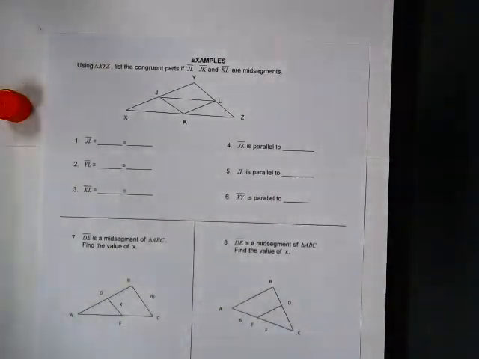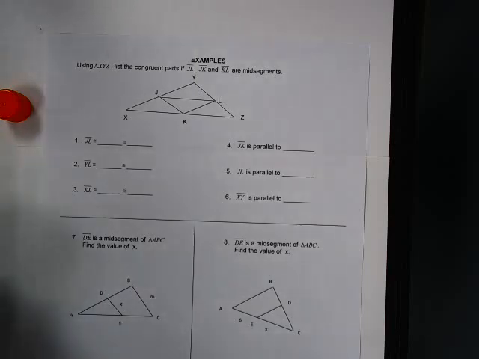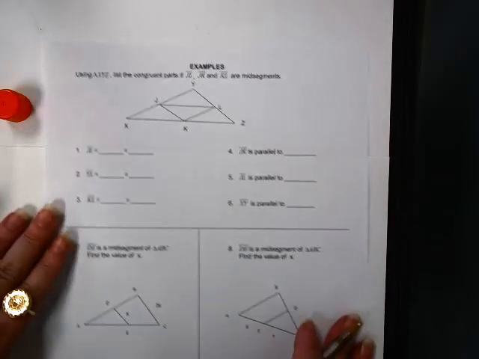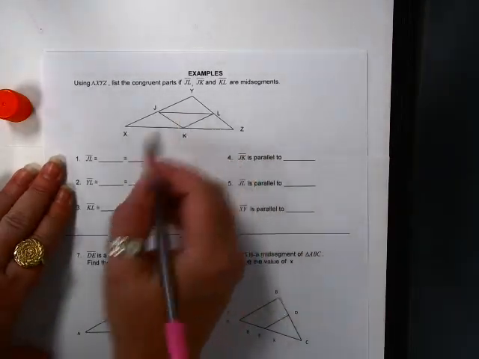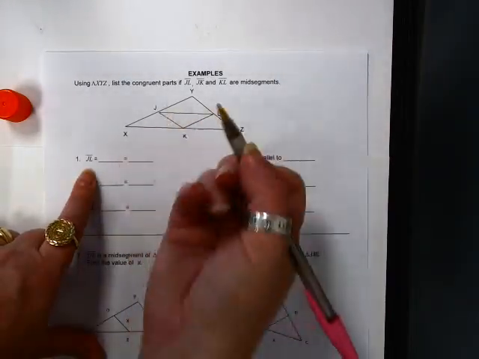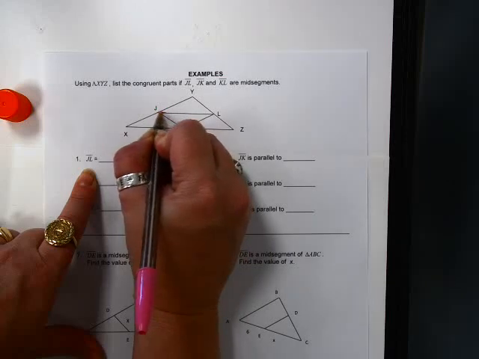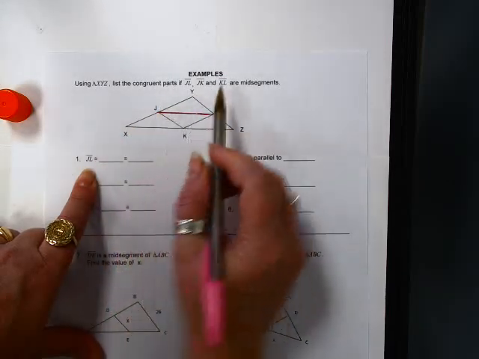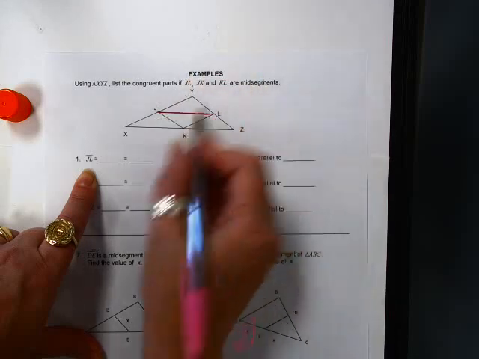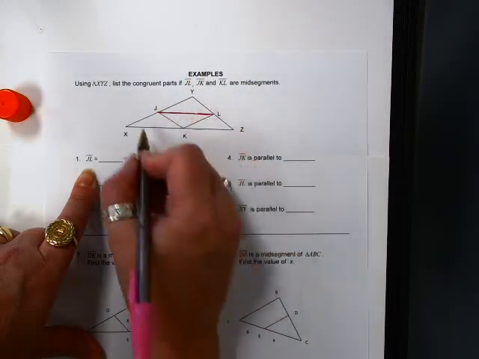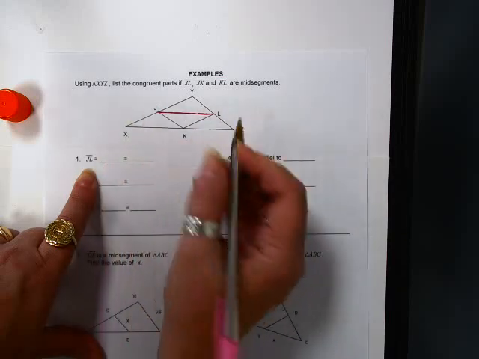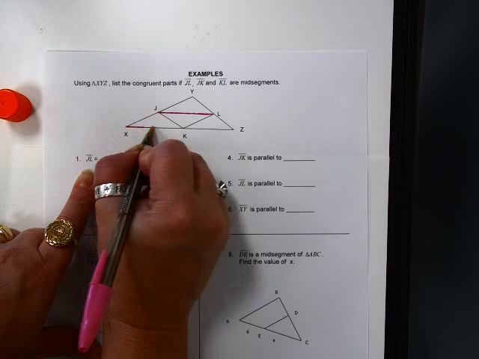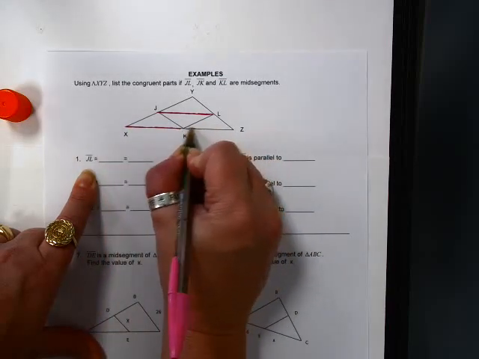On page 2, we're going to use some color, and I'm going to choose my pink pen first. And it says, from the theorem, I know that this mid-segment here, because it tells me right here that this is a mid-segment, is going to be parallel to this side, and it's also going to be congruent to this segment here and this segment here.